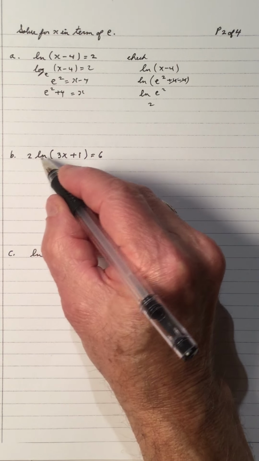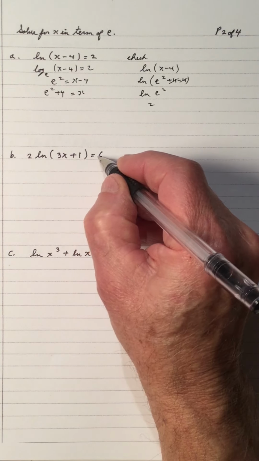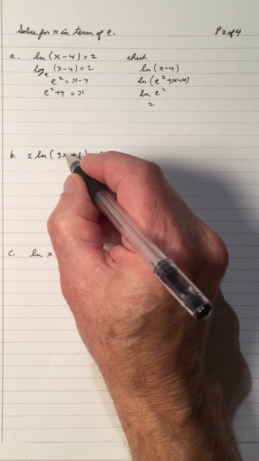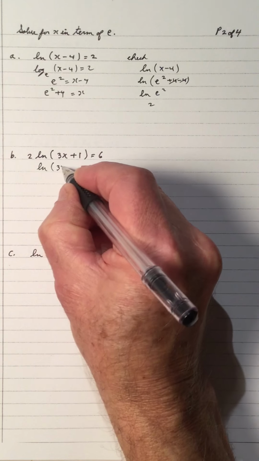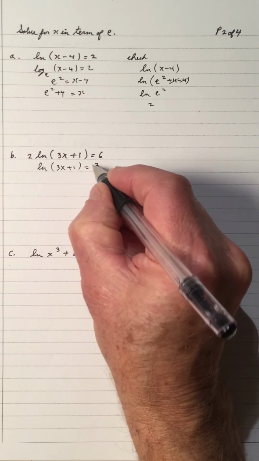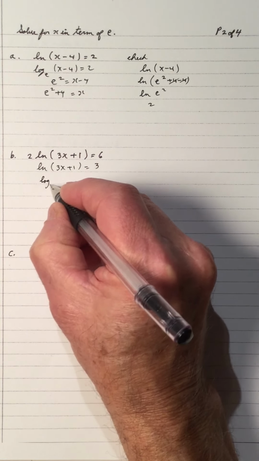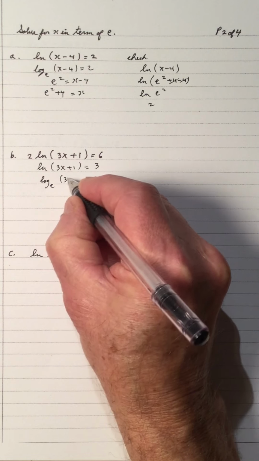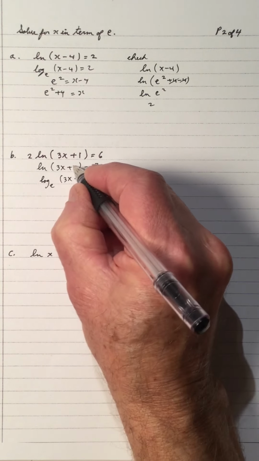B, twice the ln of 3x plus 1 equals 6. So we divide by 2. So the ln of 3x plus 1 equals 3. And we change the ln to a log base e of 3x plus 1 equals 3.